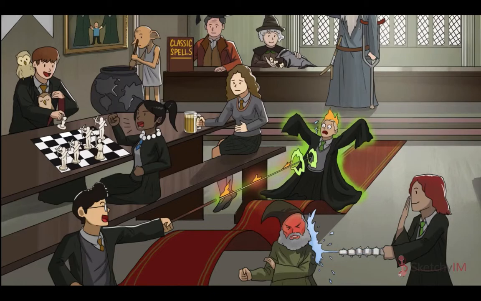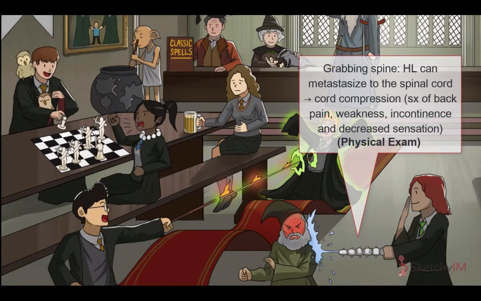Hodgkin lymphoma is one of the more common malignancies to metastasize to the spinal column, which puts the patient at risk of spinal cord compression. Assess for symptoms of back pain, weakness, incontinence, and decreased sensation.